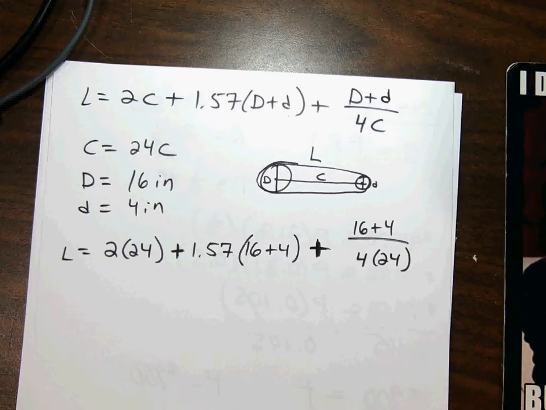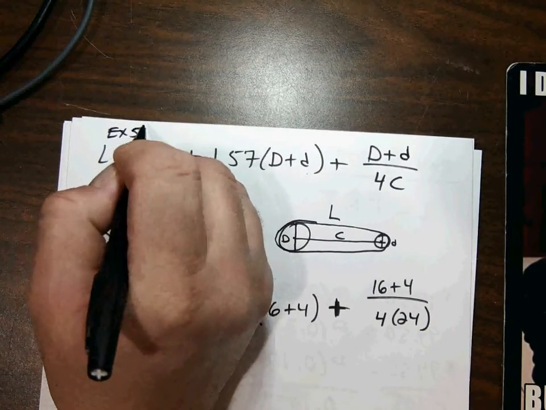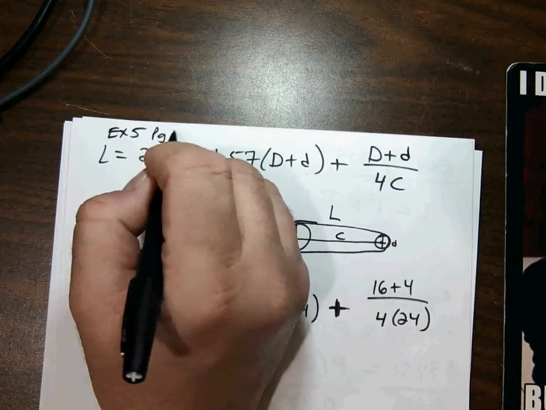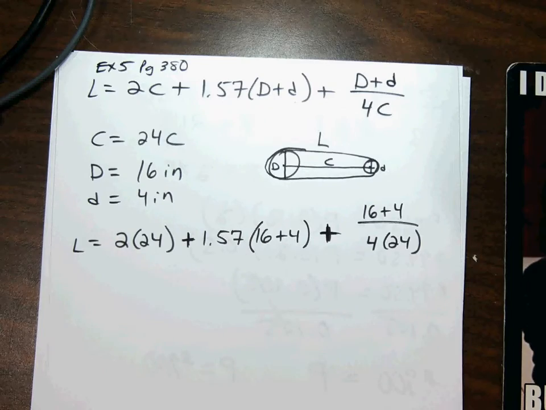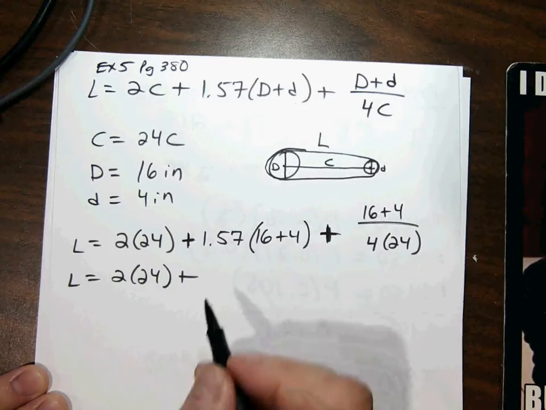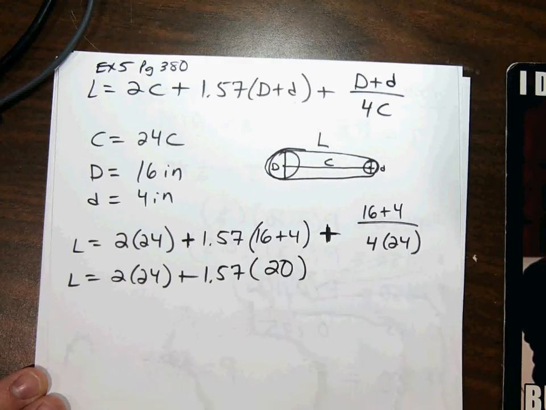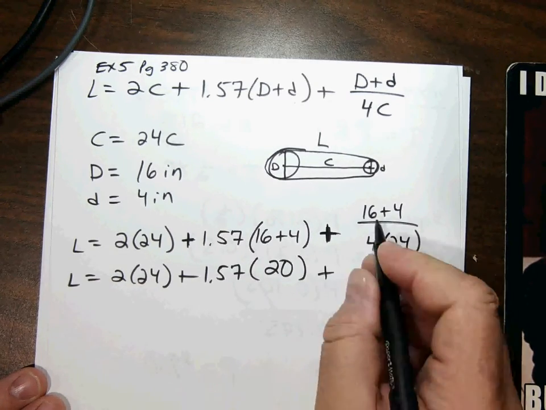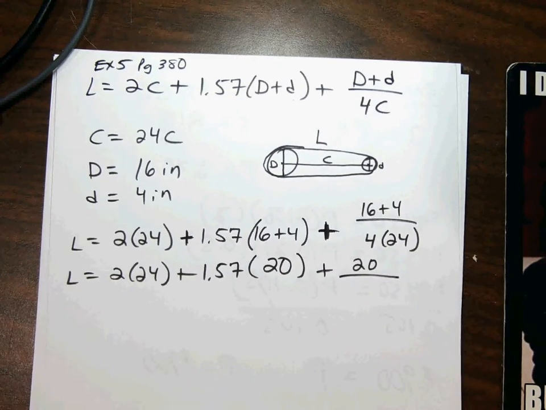Now I'm just going to follow the book here. This is example 5, by the way, on page 380. The book does not take 2 times 24 on this first step, although you really could, but I'll leave it alone. 2 times 24 plus 1.57. Here I need to simplify this parentheses first. 16 plus 4 is 20. And here I can start knocking away at my fraction. On the top, I've got 16 plus 4 is 20. On the bottom, I've got 4 times 24, which we can call 96.